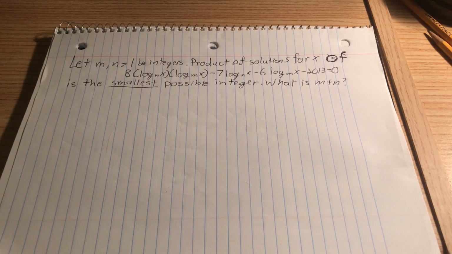Hello everyone, today we're going to solve this logarithm question that seems pretty difficult from the start, but it's actually not as difficult as it might seem.